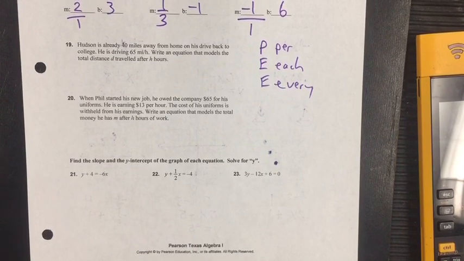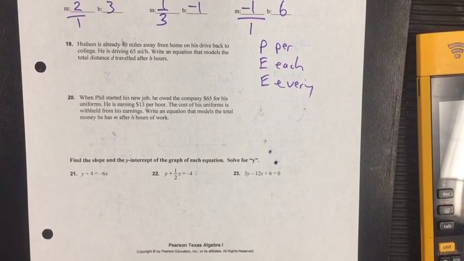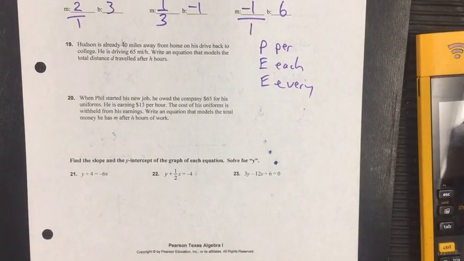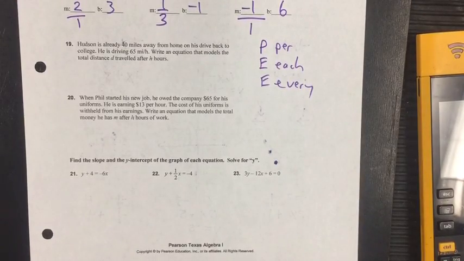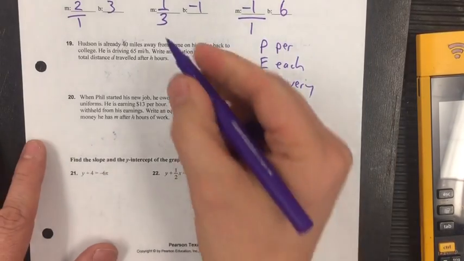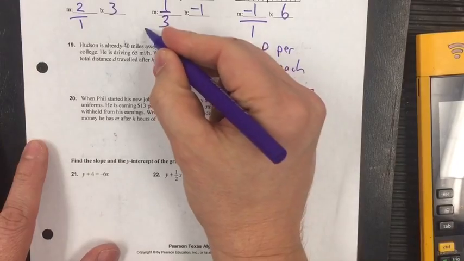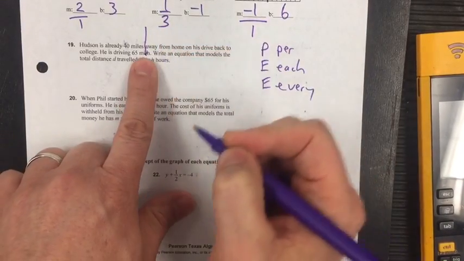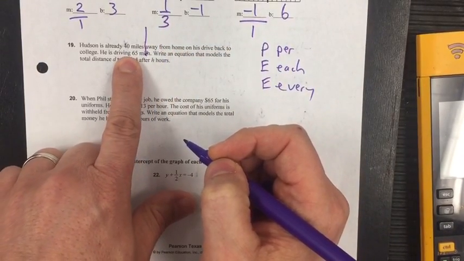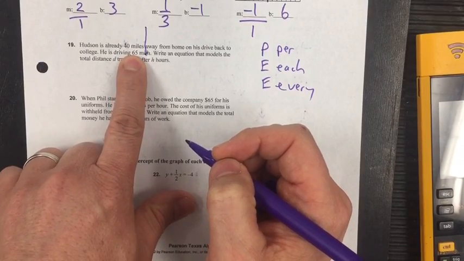Perfect. That was great. Now, I want to point out, there's no word per, each, or every in there. But when Alejandro read it, he did say the word per. Did you guys notice that? Miles per hour. And that's exactly right. So, if you can identify that, that's the word per. And what's the closest number? The 65. That is my M.